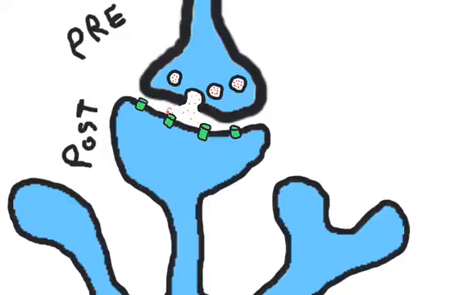Changes to the synapse, though, can increase the connection strength between these two cells. Initially, activation of second messenger systems may lead to the phosphorylation of receptors on the postsynaptic cell, making them more efficient.